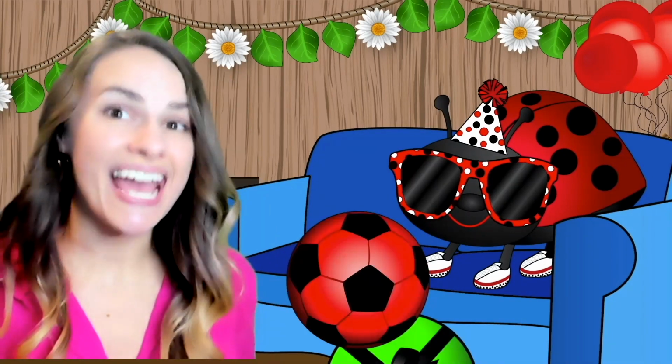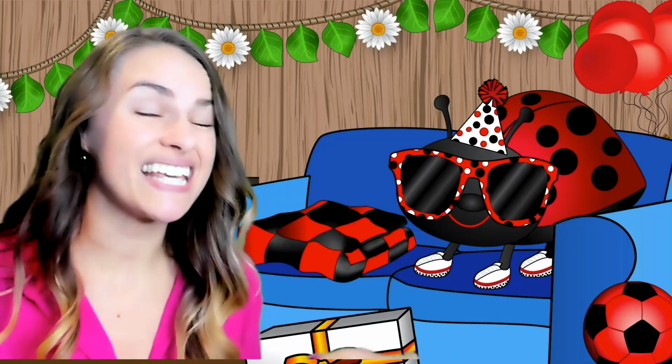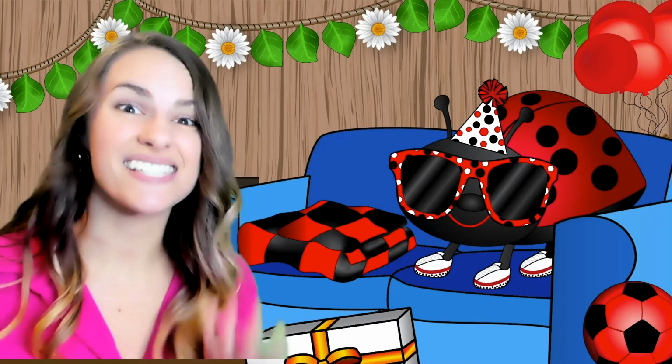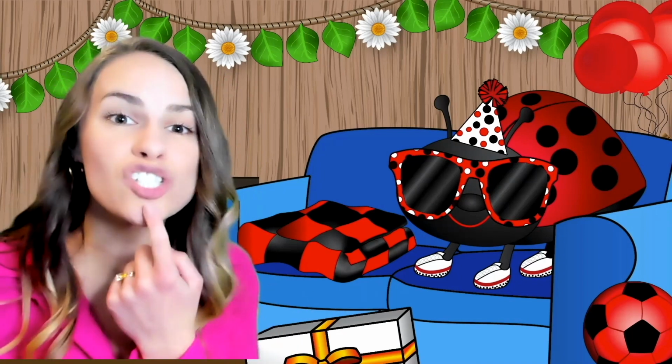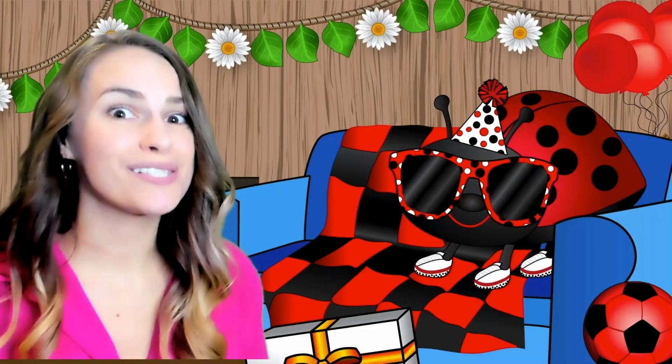Soccer ball. Next present, the butterfly brought this one. What do you think it could be? Open. A blanket. It has the same colors as the ladybug. Let's put the blanket over the couch. So you can just move it over the couch. The ladybug looks so cool.